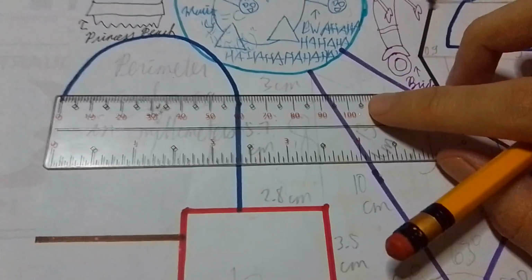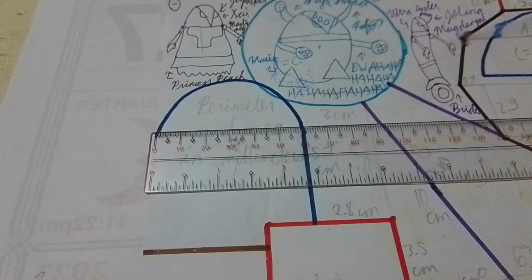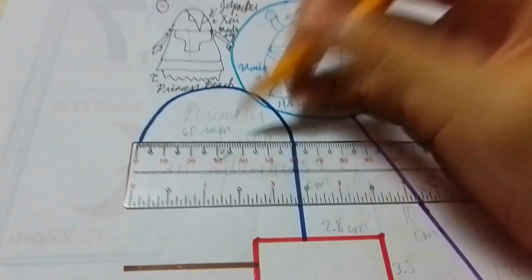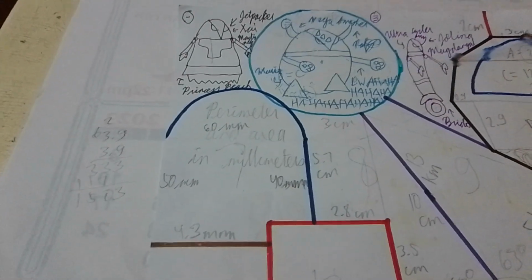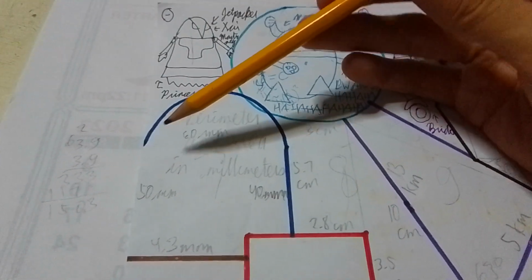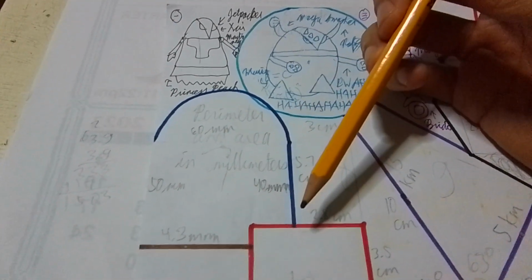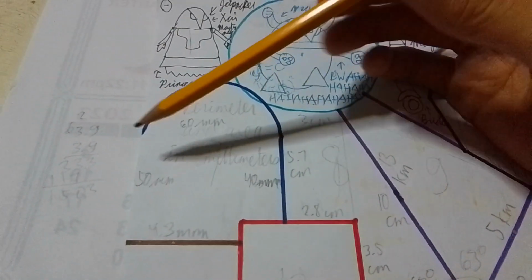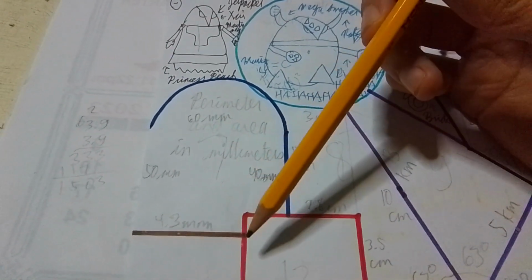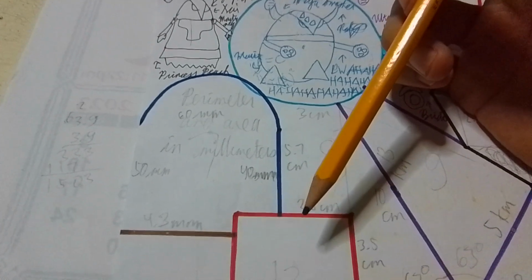So, first, let's get the measures. This is 60 mm. Let's get the measures, shall we? So, first, this is 60 millimeters, right? And then this one on the right is 40 millimeters. The one on the left is 50 millimeters. But since we have this red thing here, what should be the measure now?